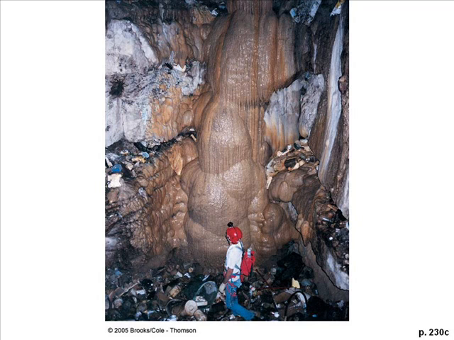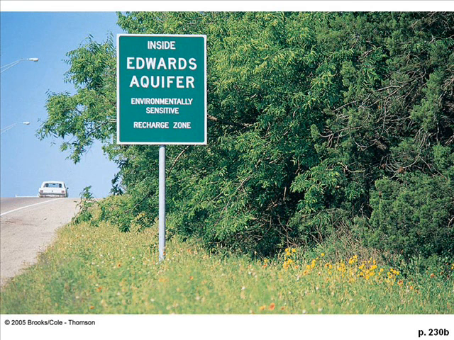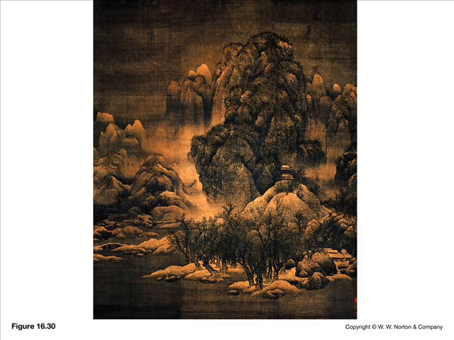So these are a really cool resource, and not just because they're neat to look at, because they do serve a purpose. They provide clean drinking water for a lot of people. So if you're in Texas, you'll see signs like this, environmentally sensitive recharge zone. That means, if you have a fuel spill or something, you get on the horn to the EPA right away. You will be liable big time if you try to hush it up and there is a contamination issue. Prison time is involved.